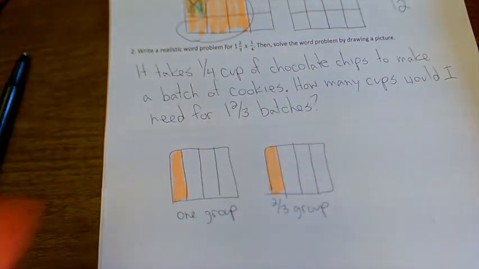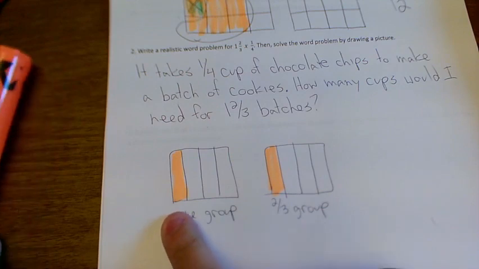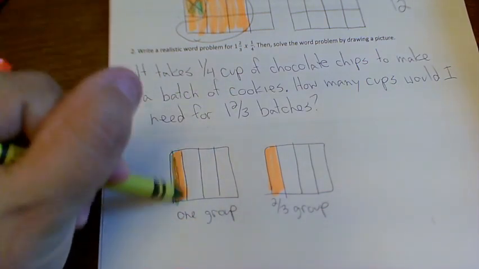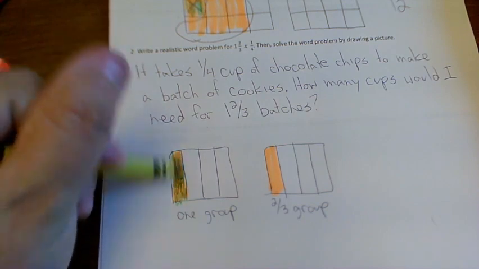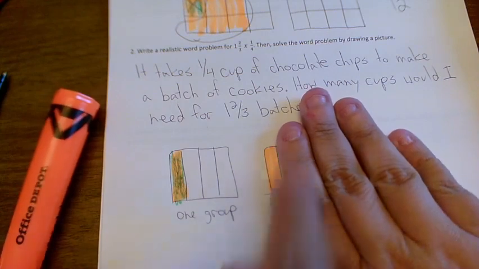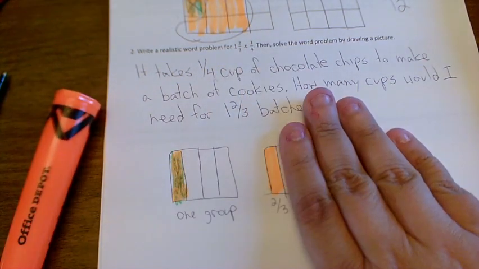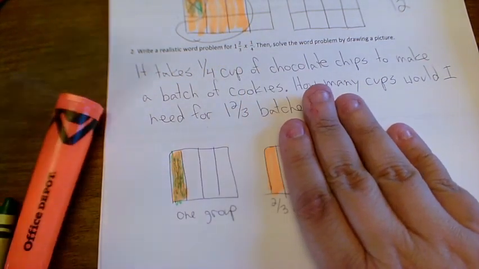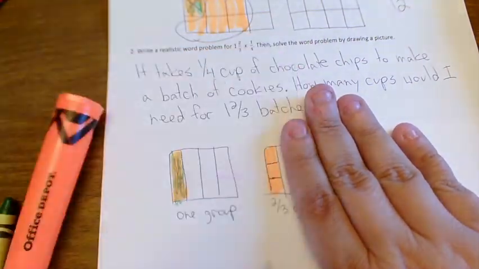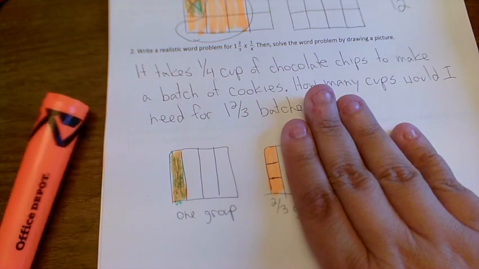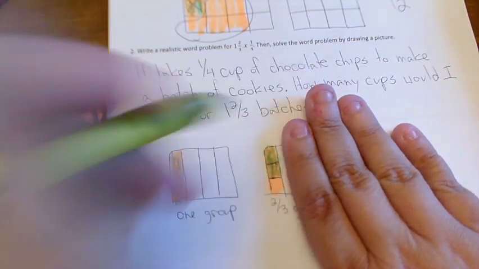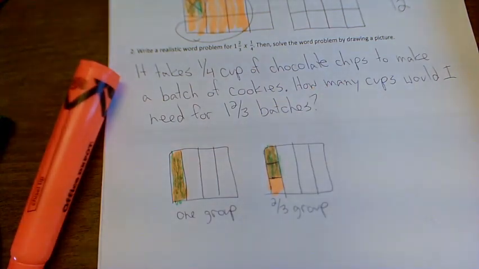We need one full group of 1/4, so I am going to take this entire 1/4. And then out of this fourth, I need 2/3 of it. So if I chop that fourth into 3 parts, I only need 2 of those parts. It's going to look something like that.